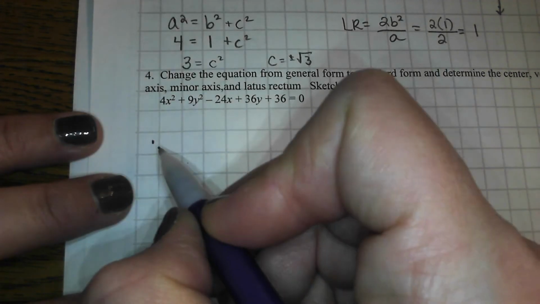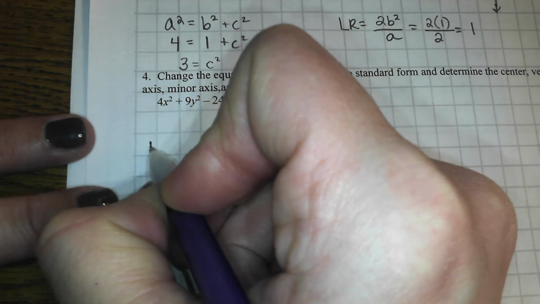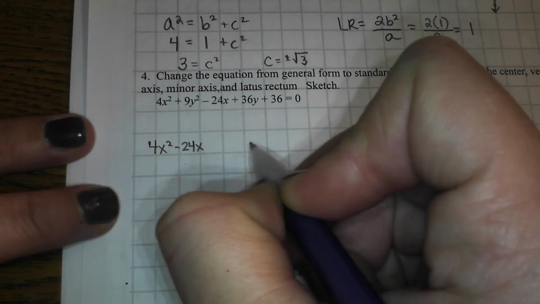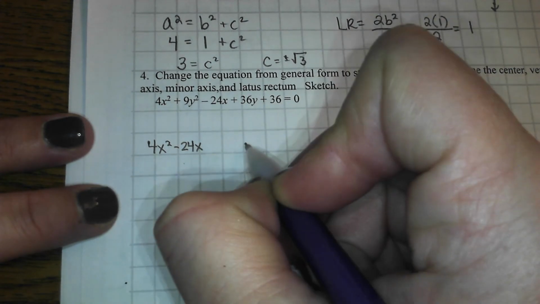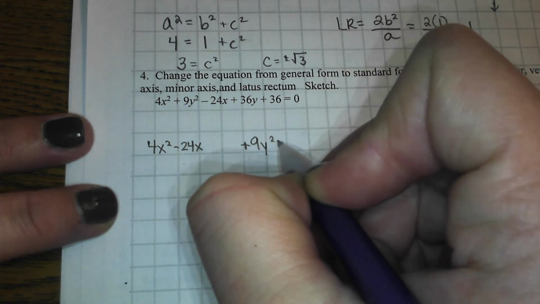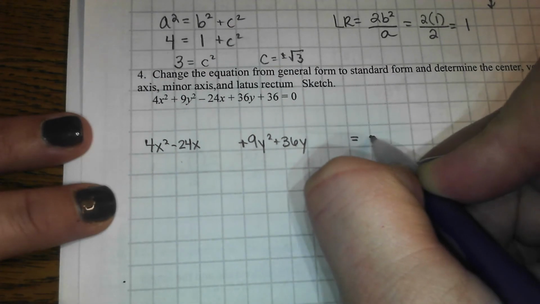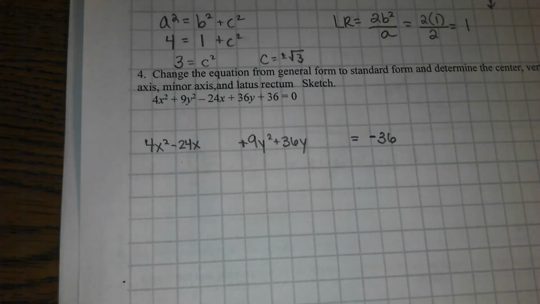So, Brock, go ahead. 24x, yep. Leave a blank, good. And then move the constant 36 over as a negative 36. Good. Does that make sense, Maggie?